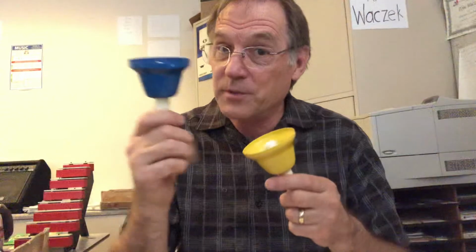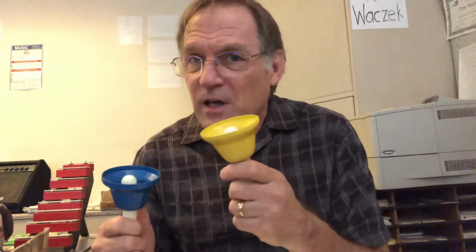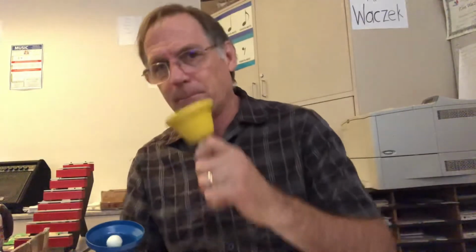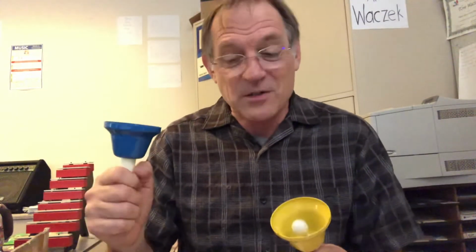Now, what else I can do is, this one's higher pitch, this is a lower pitch. Well, I can play this higher pitch softly. I could play the lower pitch softly. I could play the higher pitch loudly. It's still the high pitch, and I could play the lower pitch loudly. It's still lower, all right? Because soft and loud is different than high pitch and low pitch. We'll talk about that.